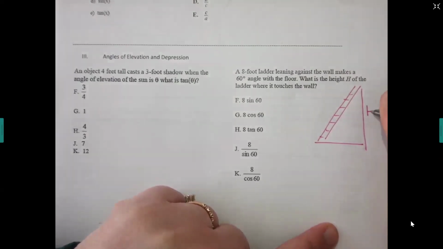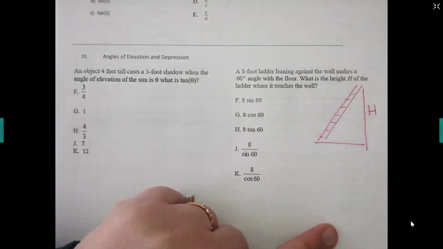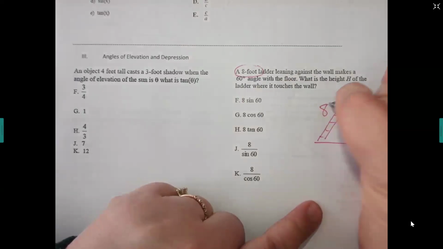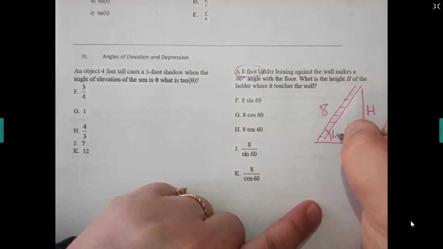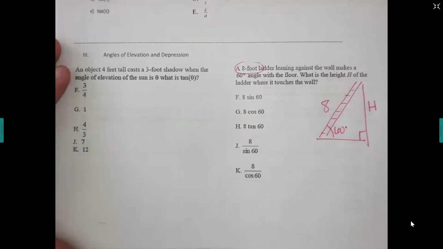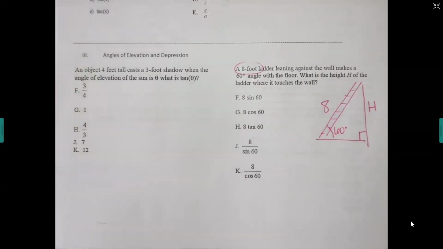Okay, it says what is the height of the ladder? So I'm going to put my H here. That's going to be my unknown. And then they tell me how long the ladder is: 8 feet. And I know that I have a 60-degree angle with the floor. Now if this is a right triangle, I automatically also know that this is a 90-degree angle.